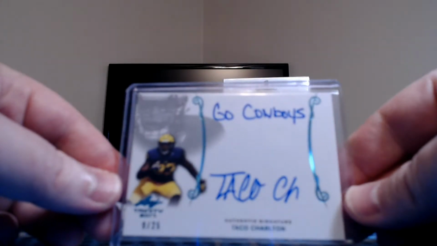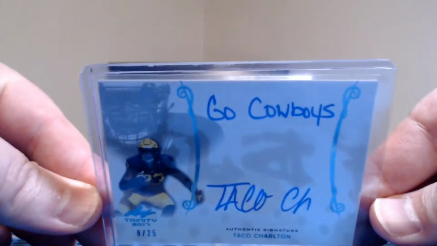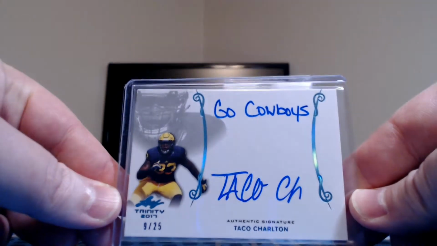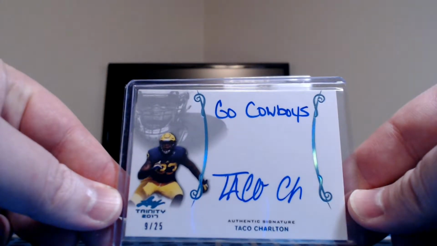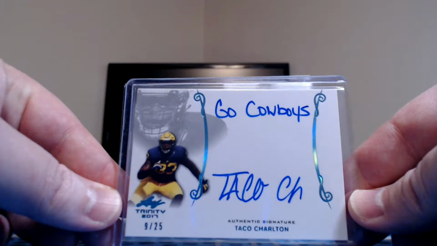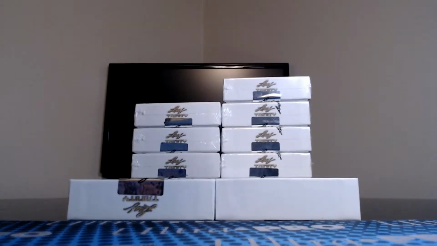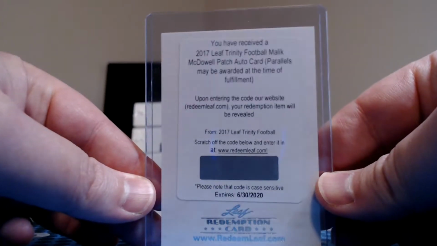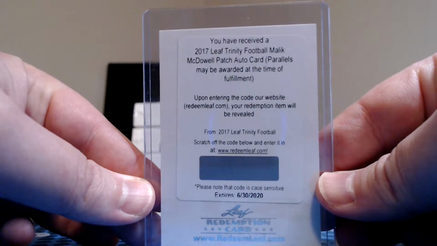Our first number card, well, looky there. It's from Mr. Joel. He wasn't sure how to feel about that 9 spot on the board. 9 of 25, Taco Charlton. Go Cowboys. Hey, Taco. And we got our first redemption up next. I'll be random off to everybody in the break. No idea what number that'll be until you receive it back.